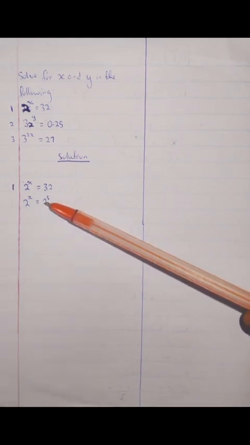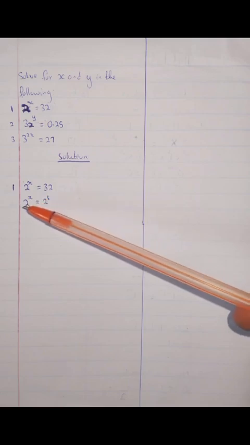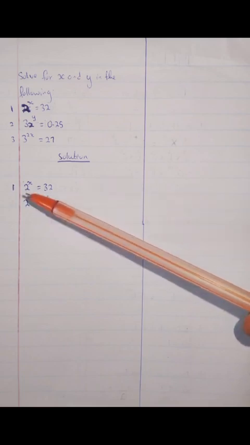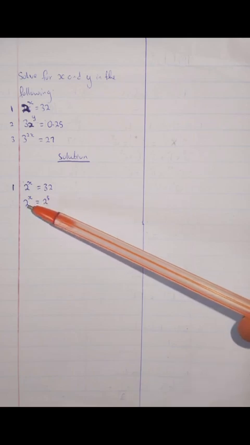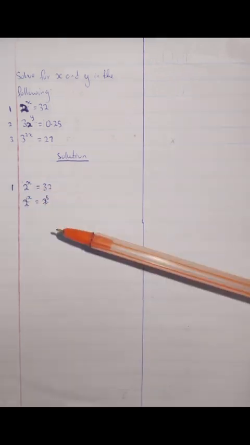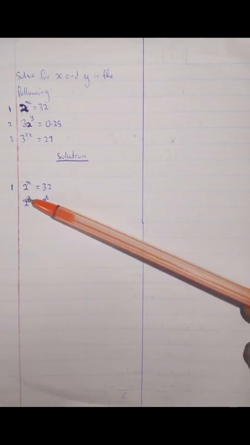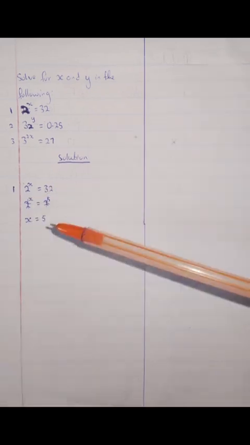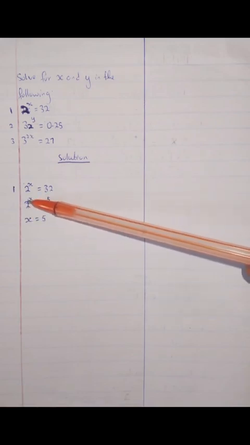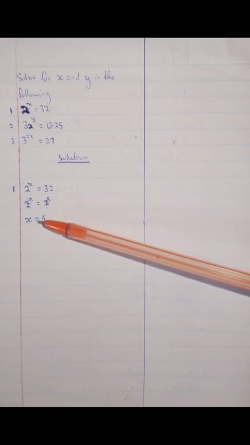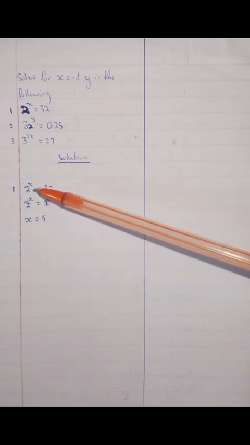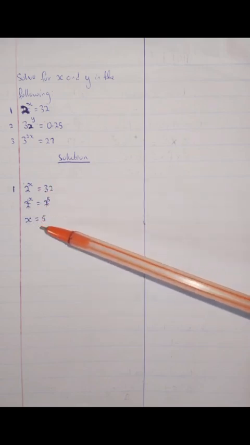Now that we have gotten this and they are in the same base, you can see 2 here, you can see 2 here. What do we do? Since they are the same base, we cancel out. So we'll cancel this 2, cancel this 2. If we cancel out, we'll be left with just the power. So we are left with x here and we are left with 5 here. So we equate these powers. This is x here, which is the power for this, and this is 5, which is the power for this. Equating it, you have x equals 5. So this is our final answer. Yes, it's as simple as that. This is how we can solve this kind of question in a few seconds. So you don't need to stress yourself.